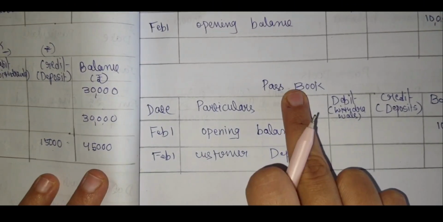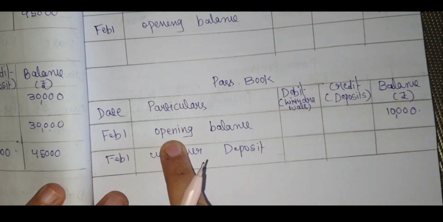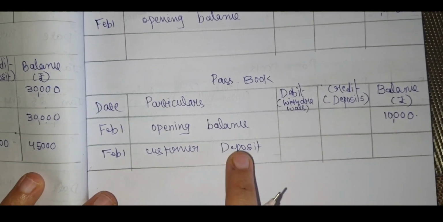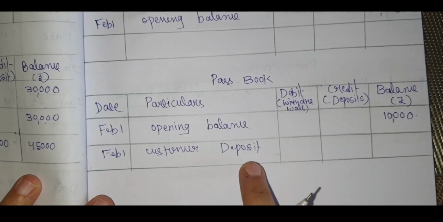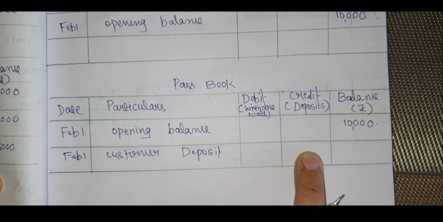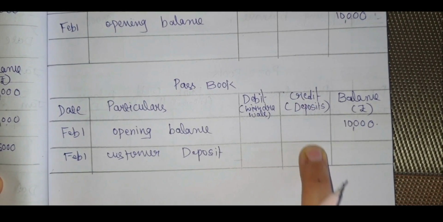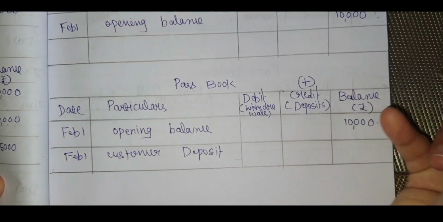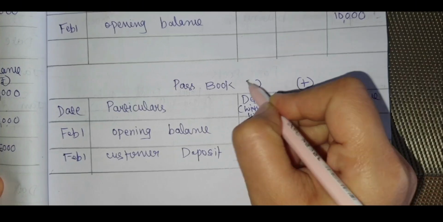And in the passbook, February 1st, the opening balance is 10,000 and on February 1st, the customer deposit, that is rupees 20,000. We have to enter it in the credit side, because all the deposits come in the credit side. We have to add all the deposits and deduct all the withdrawals.